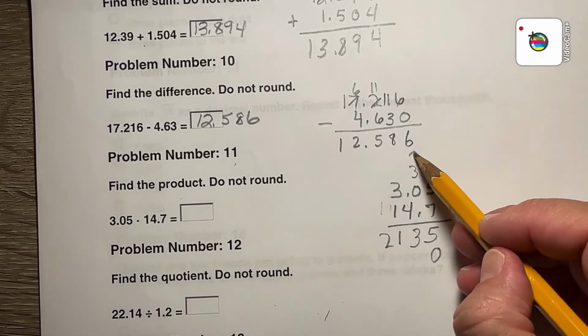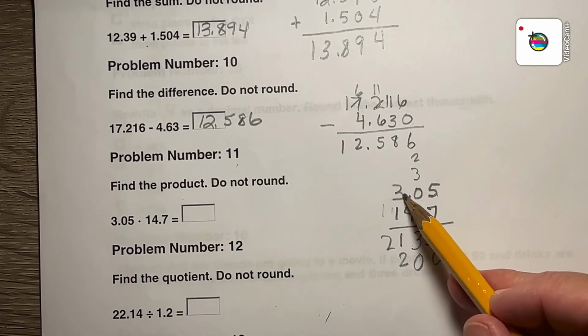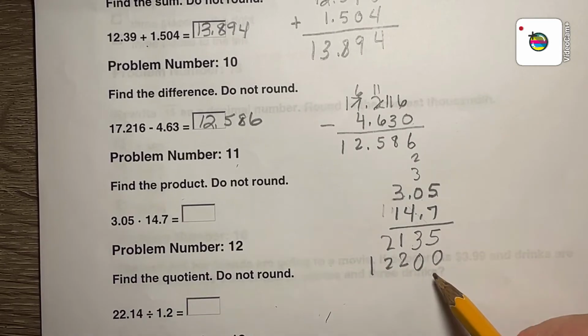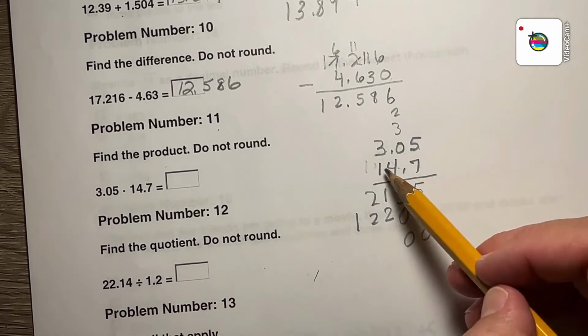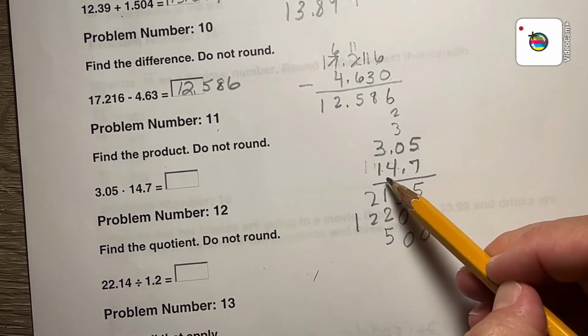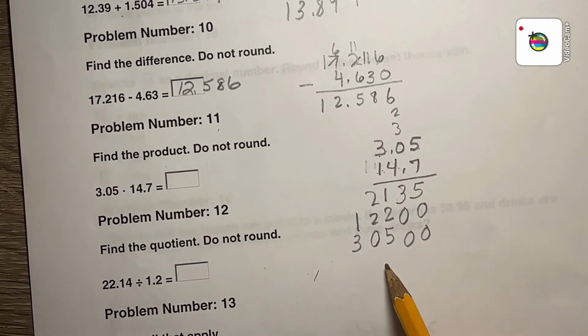4 times 5 is 20. 0 plus 2 is 2. 4 times 3 is 12. Move to the next line. Add 2 zeros for your placeholder. 1 times 5 is 5. 1 times 0 is 0. 1 times 3 is 3. You're done now.